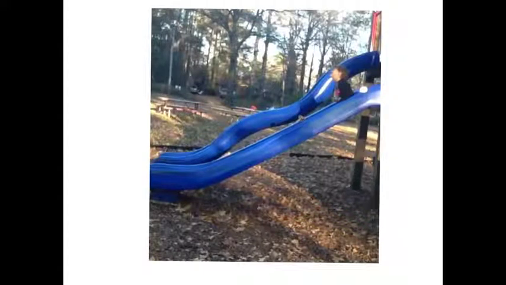So after we find the givens, we then have to draw a picture. So here's our picture, and we have to draw all the forces on John. Okay, so we have the frictional force, which is the force that we're trying to find.